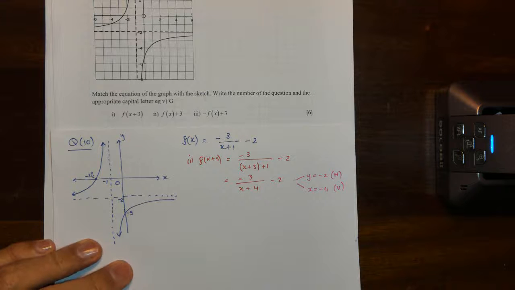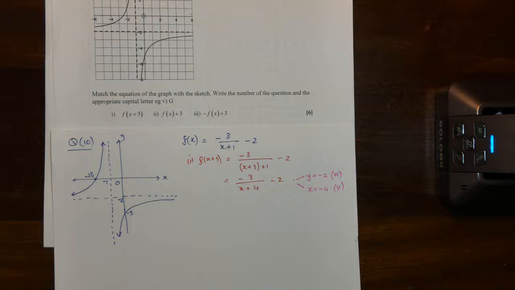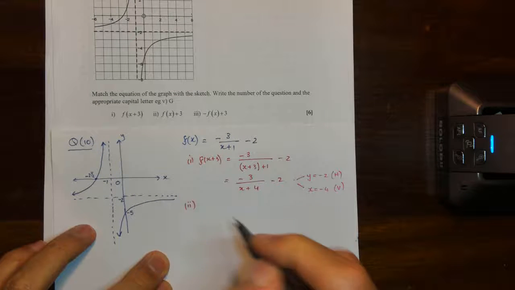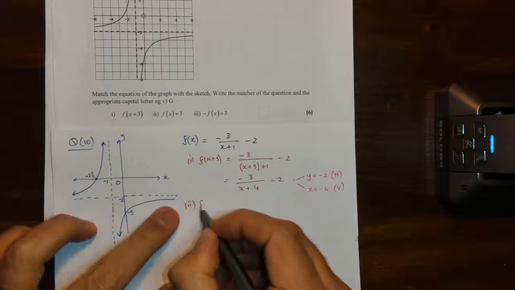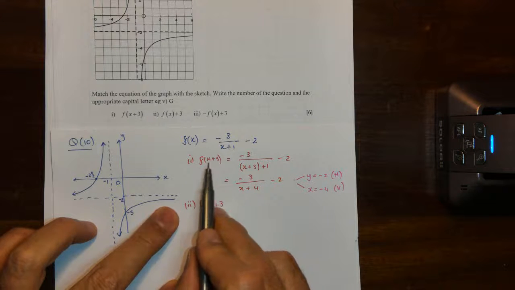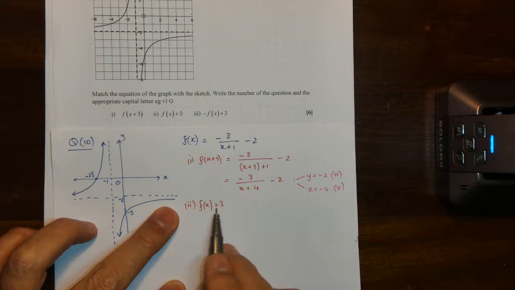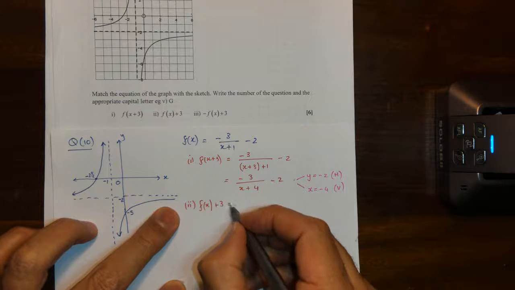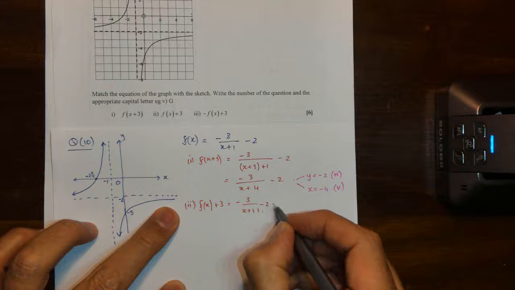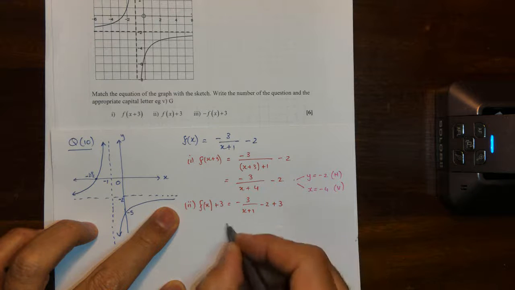Okay, let's look at the second transformation. So we are first of all working with the transformations they gave us. They said, what is f of x plus 3? So where the first was a horizontal translation, this is now a vertical one. It's the given function, nothing changes with the x, but we add 3 to the horizontal asymptote.